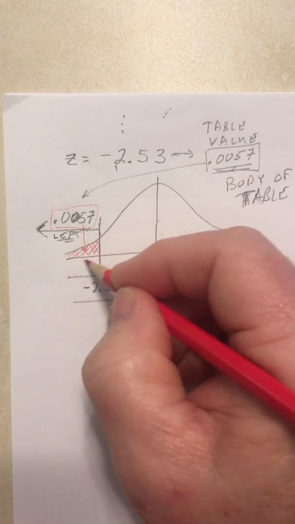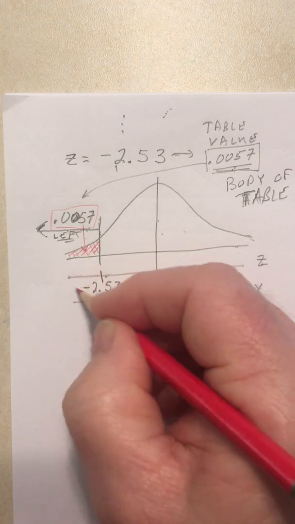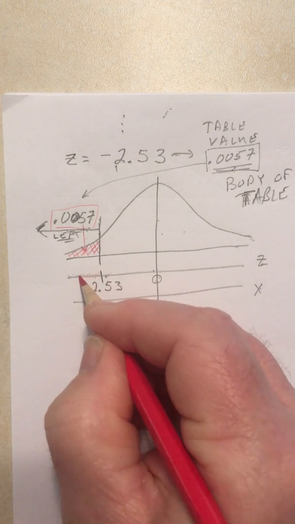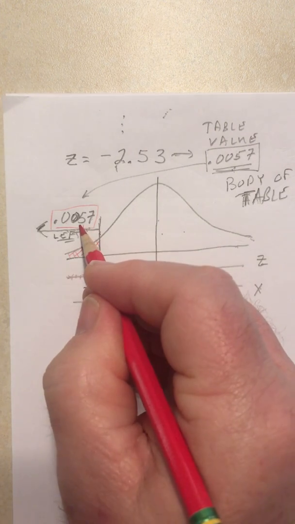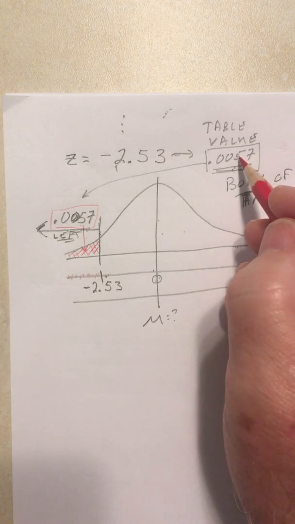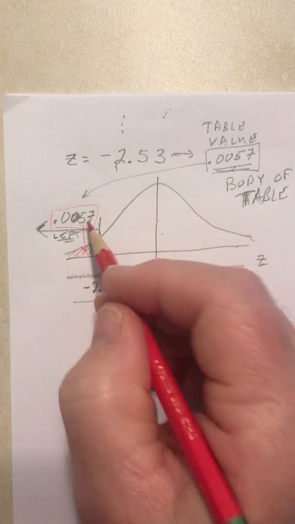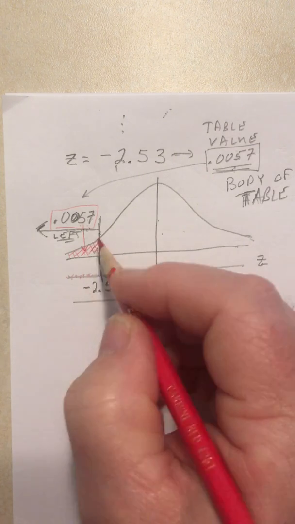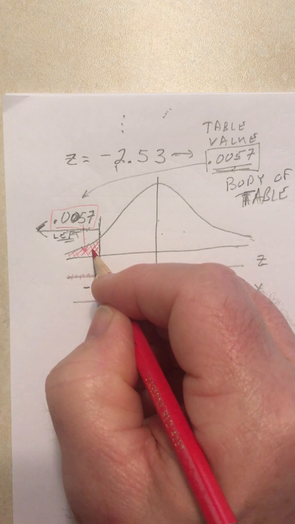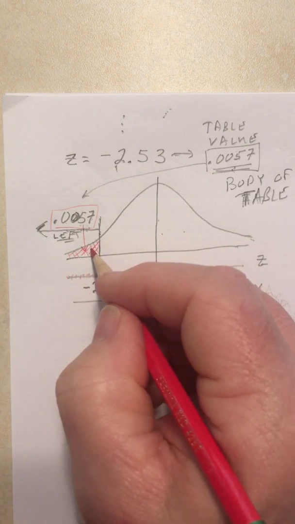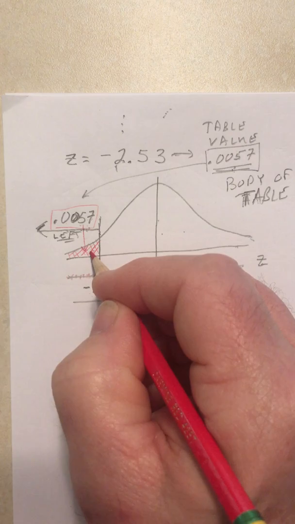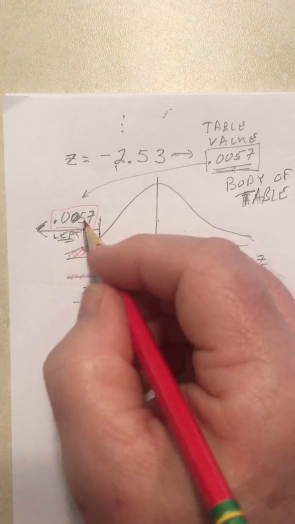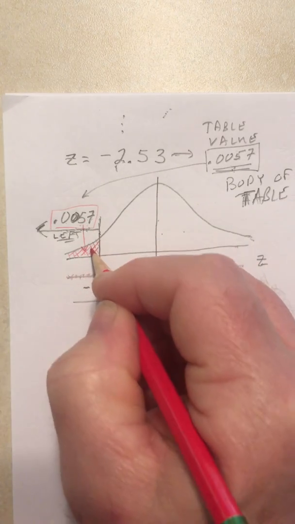So the probability of being in this region, the probability of being less than negative 2.53, the probability of being in this piece of the number line is 0.0057. The number from the body of the table always goes on the arrow. That always tells this probability area. If this area is what we're looking for in the larger problem, then we're finished. If this area is not what we're looking for, then we have more work to do. But the number from the body of the table is always the value that goes on the arrow. That is the probability in this particular area.